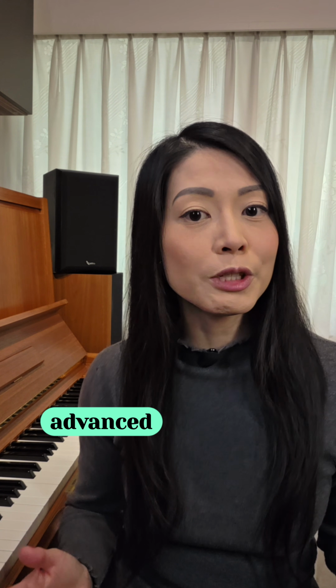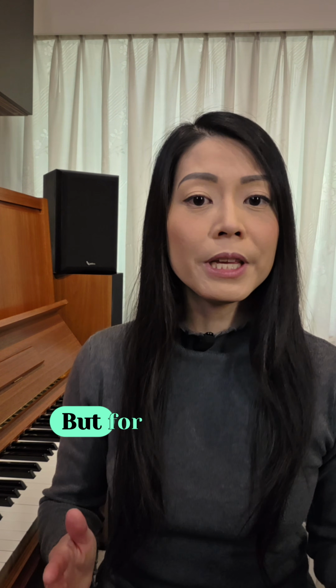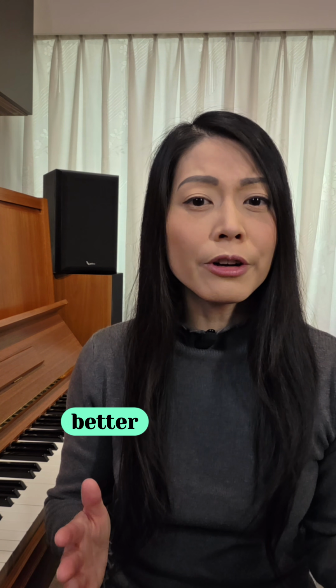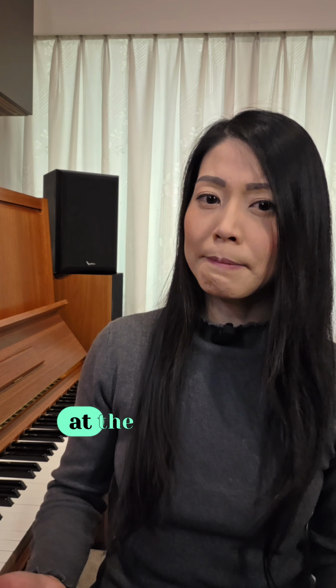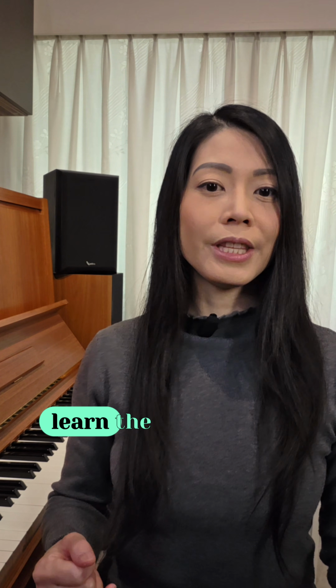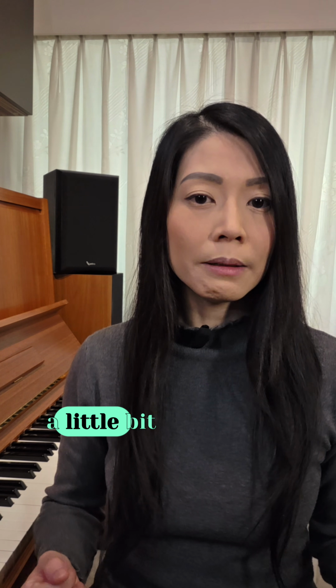And actually, more advanced musicians are capable of bridging the gap between those relative and absolute ideas, no problem. But for beginners, it is absolutely better to reference pitches relatively at the beginning and then have them learn the absolute pitch ideas a little bit later.